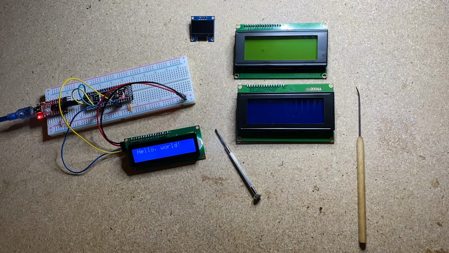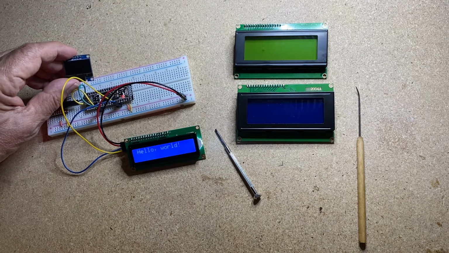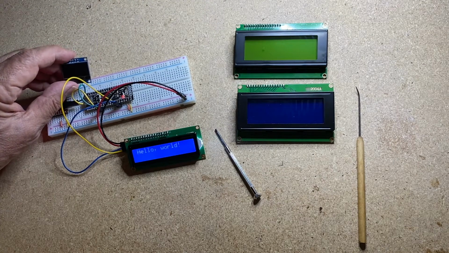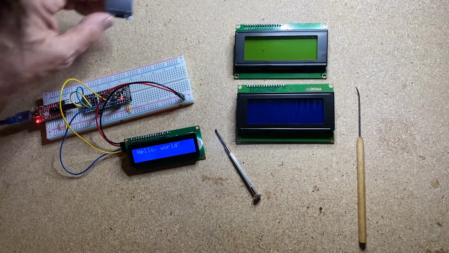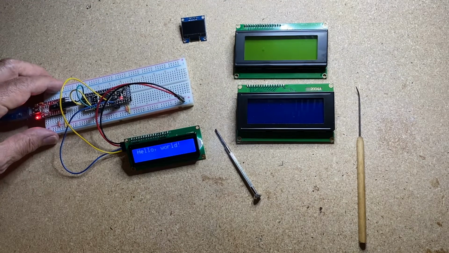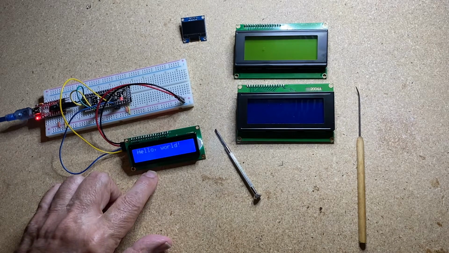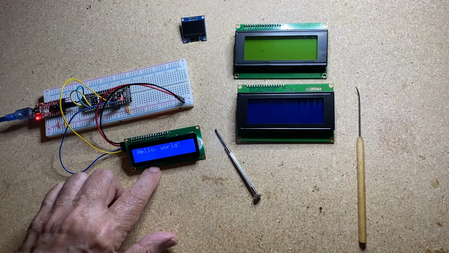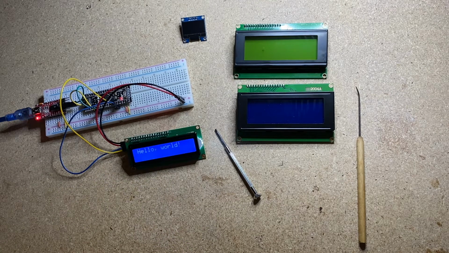In several of my other videos, I was using this display connected to the STM32 F401 or F411. In this case, this is the STM411. I was asked the question, can the STM32 be connected to an LCD 16 by 2, 16 characters by 2? I said I had done it, but I wasn't really sure, and I thought I'd hook this together to show that it could be done.